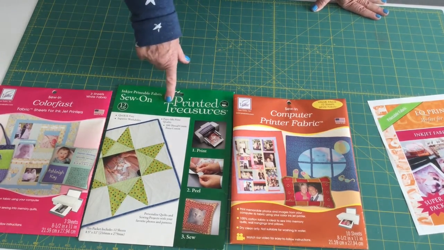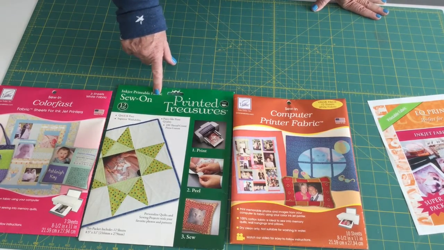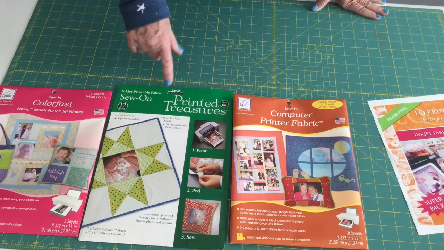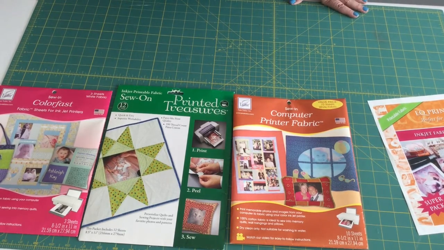Printed Treasures gives a good clear quality print, but it's hard to peel the paper off the back. Although when I was in the store the other day, I noticed they now have stickers on them that say, "Now improved with easy peel paper."